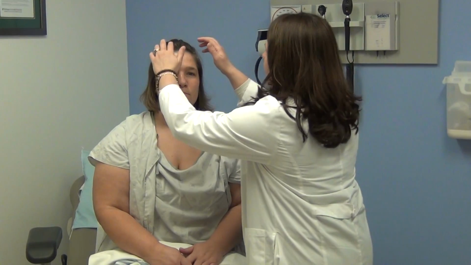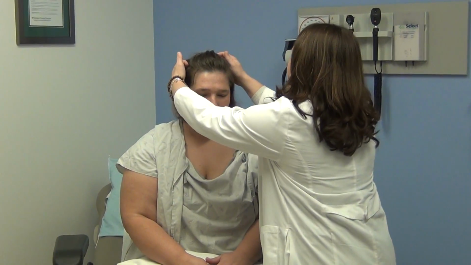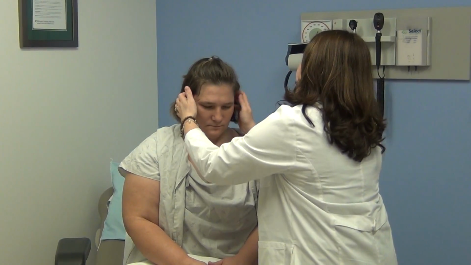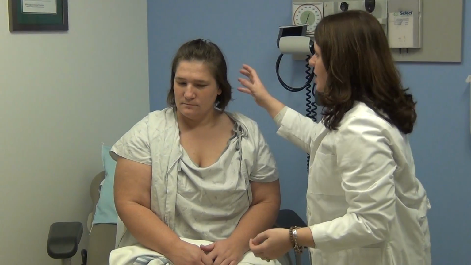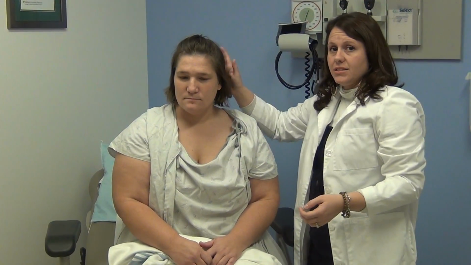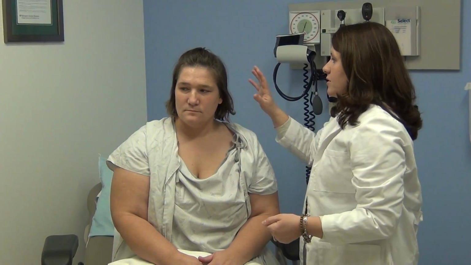I'm going to go ahead and actually assess the patient's head. So I'm going to give her hair a good feel. I'm also looking to see if she has good sheen or shine to her hair, if her hair is soft, the texture of the hair, and if she has any sores or lesions or bruises on her head. And then also the placement of the hair, making sure that there are no bald spots.